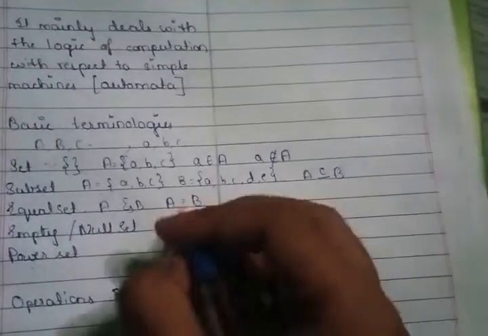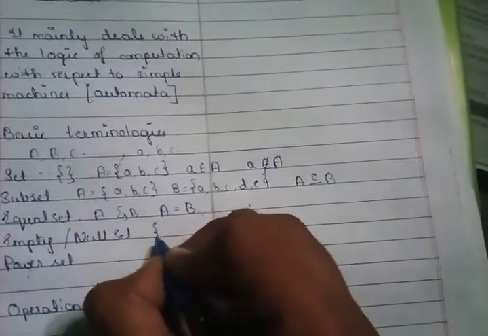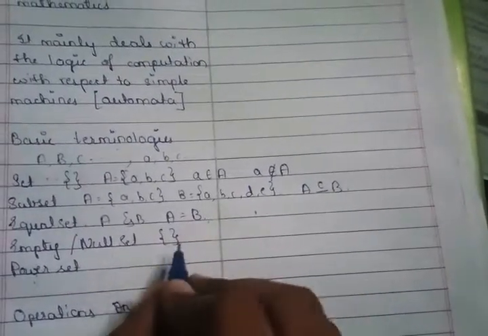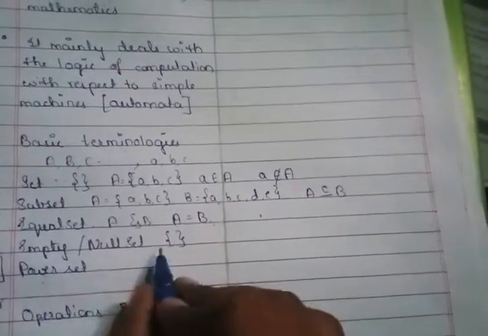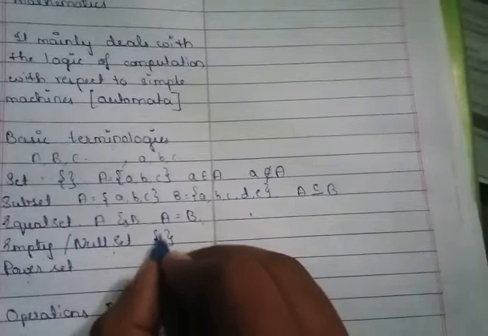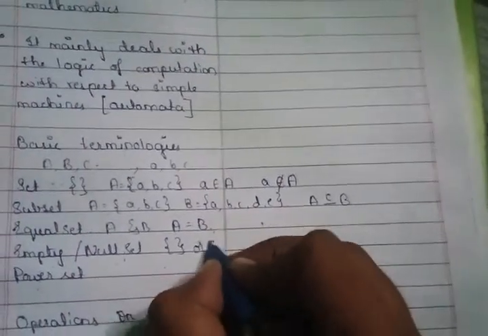Empty set or null set. An empty set is when any set has no members, no elements or no objects, and then it is considered an empty set. It can be represented with curly braces just as they are, without entering any elements.